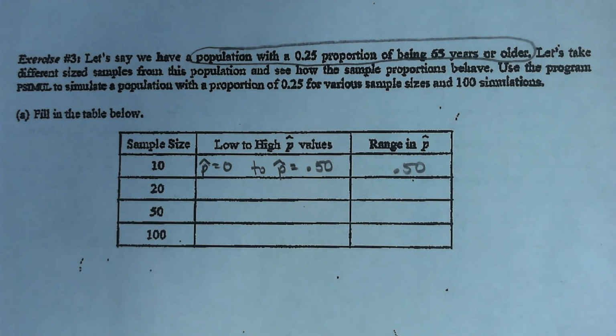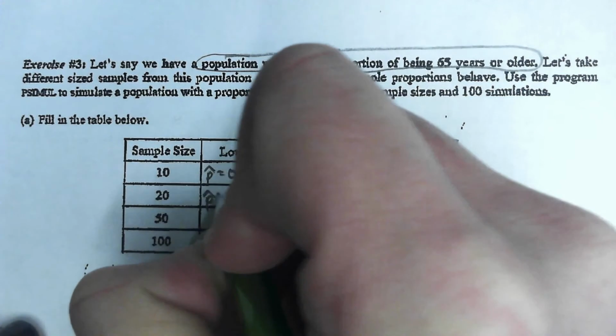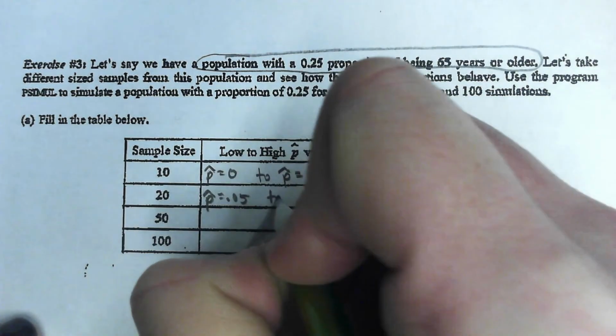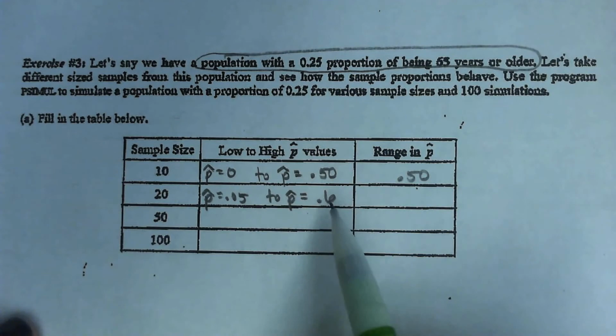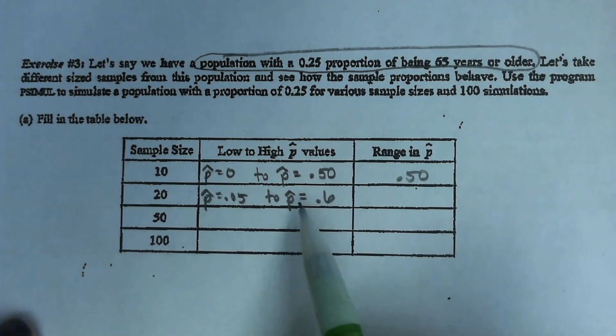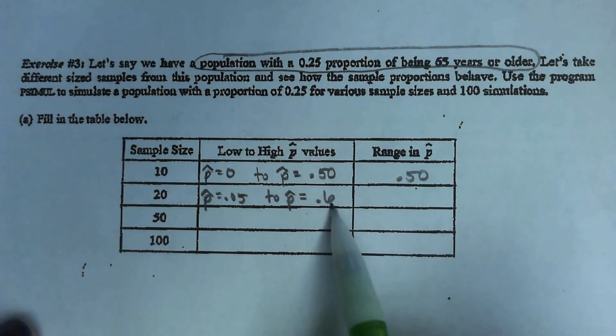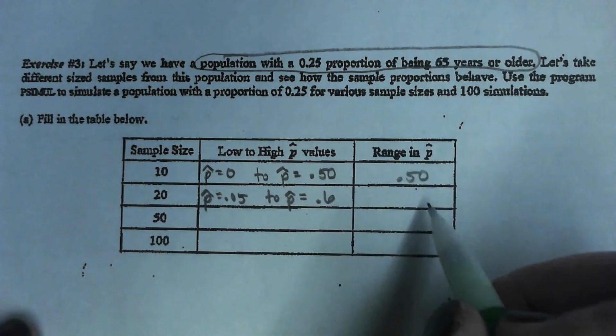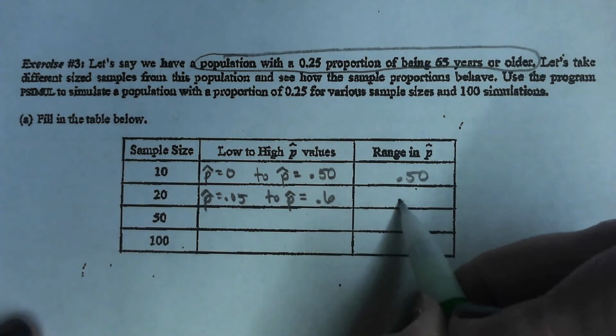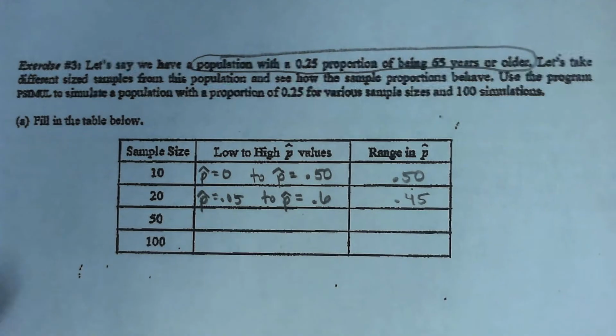But for this one, my low end is 0.05, my high end is 0.6. So that is interesting. That's kind of bizarre that it actually went up to 0.6. But the range did decline. So that 0.6 to 0.15 is 0.45.